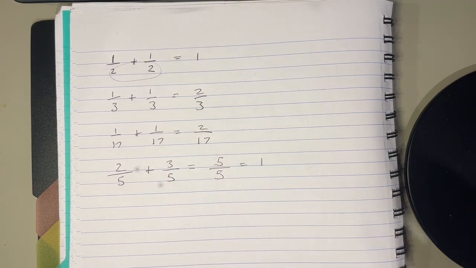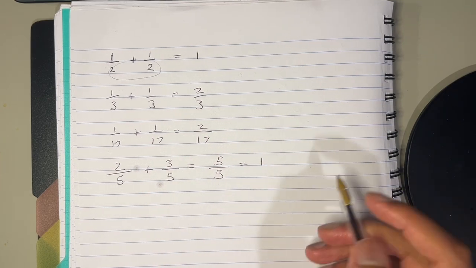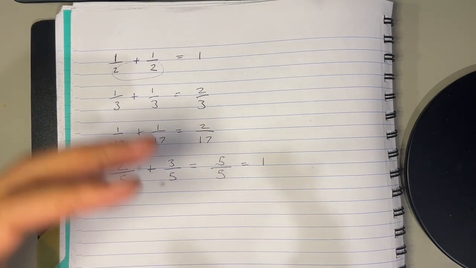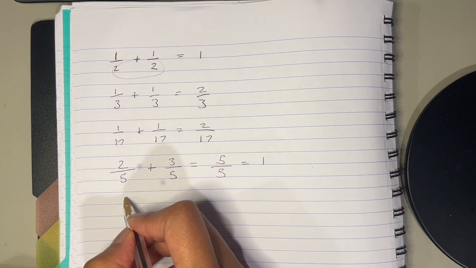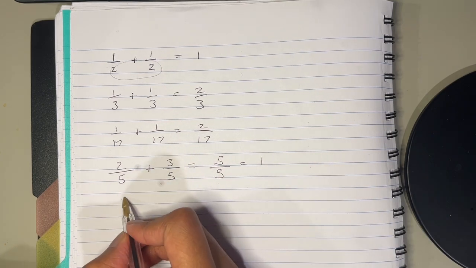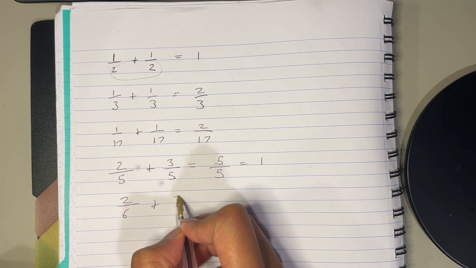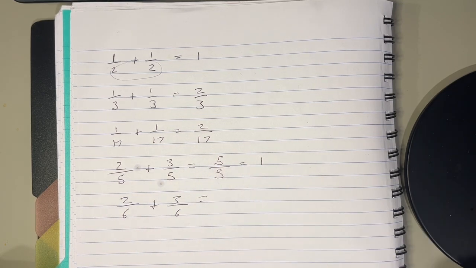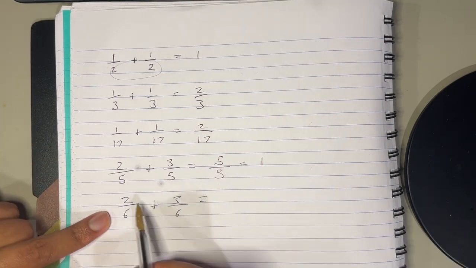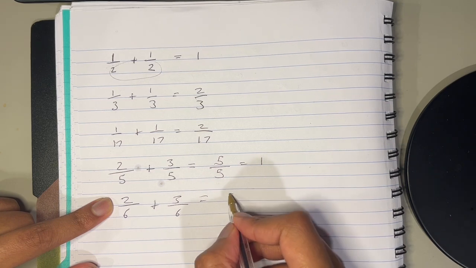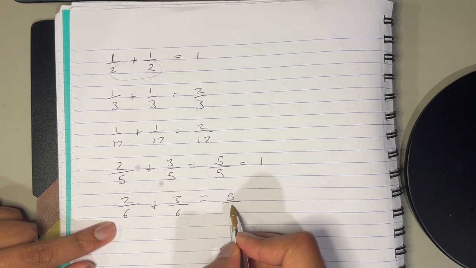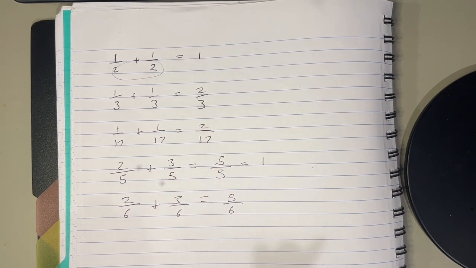But the reason why is, well, you have 5 things and you divide it among 5 people, each person has 1 thing. So what about if instead of 5 we did 6? Okay, so now what we're going to do is 2 over 6 plus 3 over 6. So we're going to first do it just by adding it. 2 plus 3, which is 5, and we just keep the 6. We have 2 6's, and then we add 3 6's. We're going to have 2 plus 3, which is 5 6's.